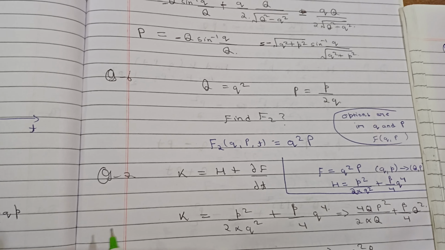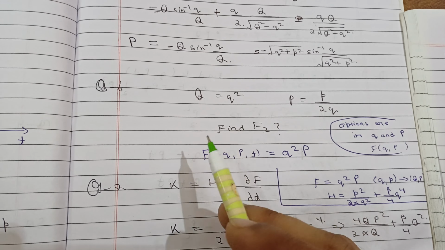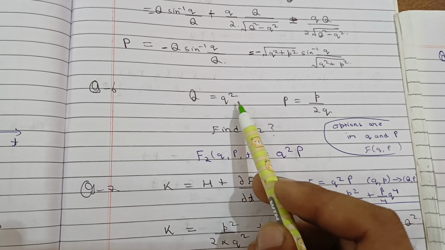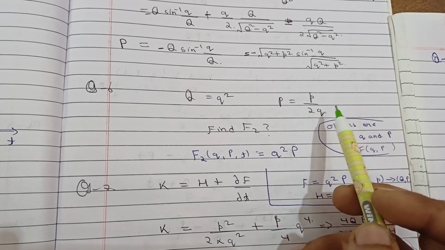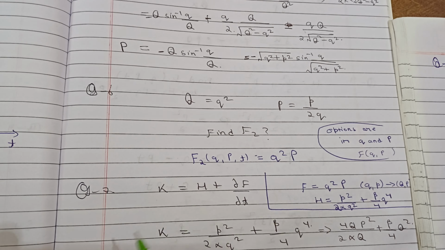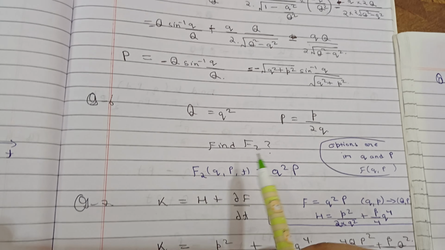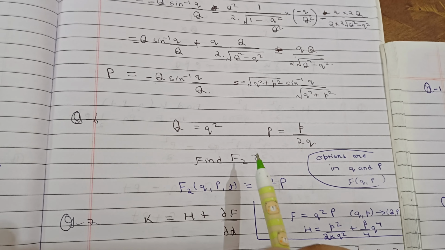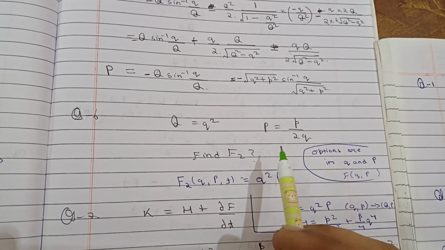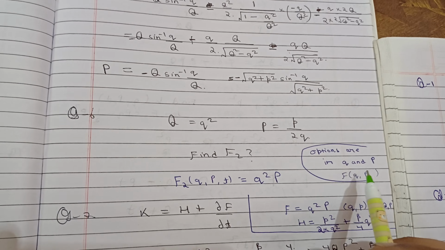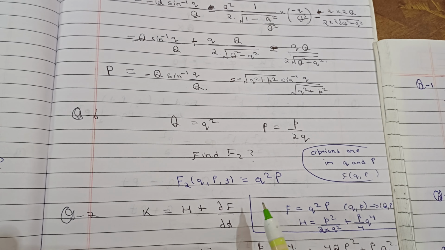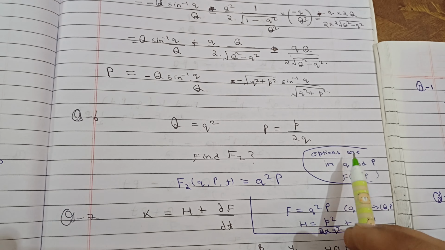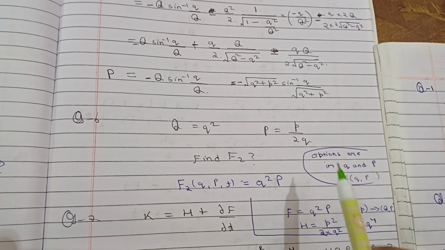Let's see one more question. So transformation equations were given, capital Q equal to q square and capital P equal to p upon 2q. So these transformation equations are given, and you need to find the generating function. So see, I have seen in the options, the function was given in small q and capital P. So from there, after seeing them, you know which function you need to find.